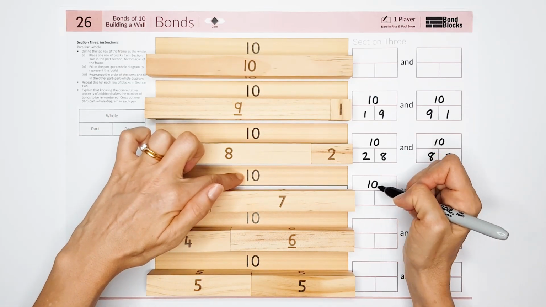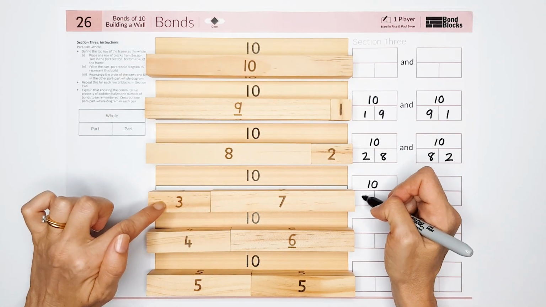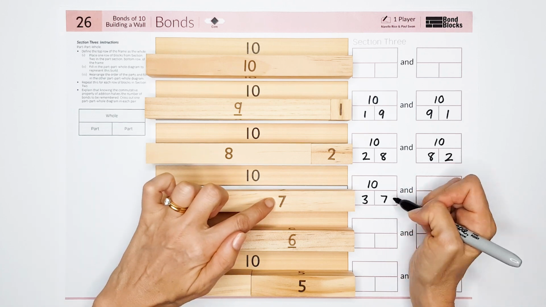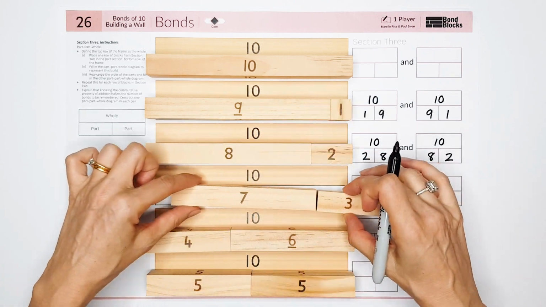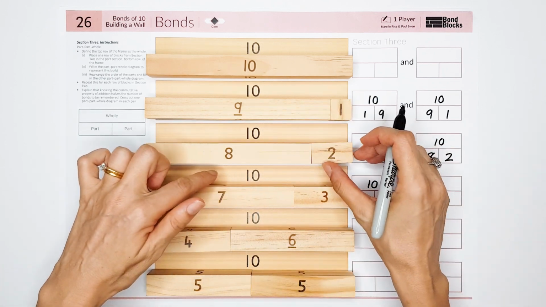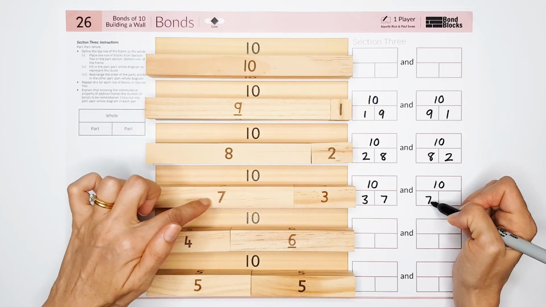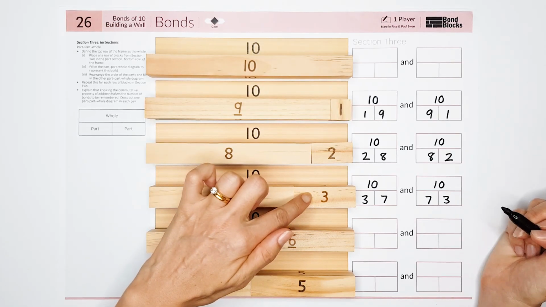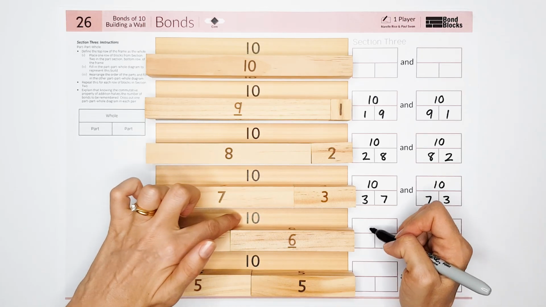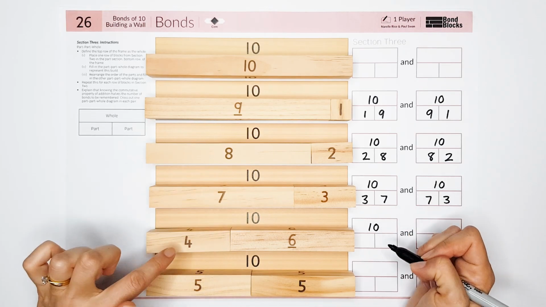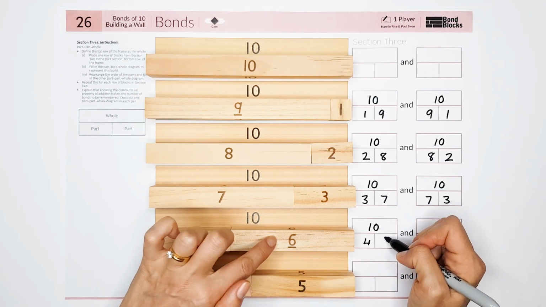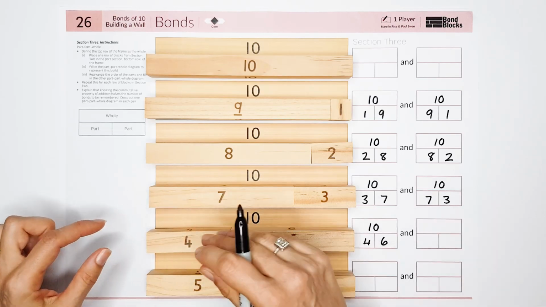Moving on, the whole of 10 is equal to the parts of 3 and 7 bonded together, and it is also equal, the whole of 10, to the parts of 7 and 3 bonded together. The whole of 10 is equal to the parts of 4 and 6 bonded together.